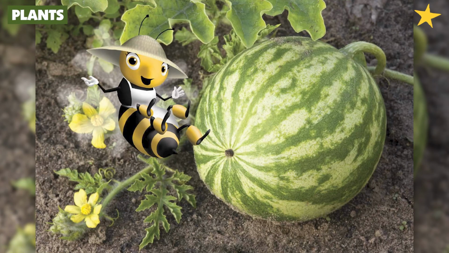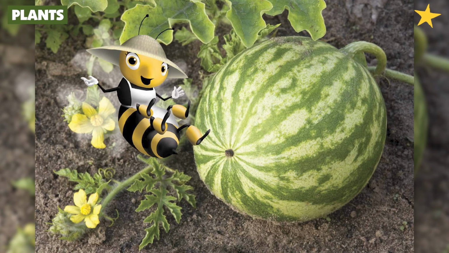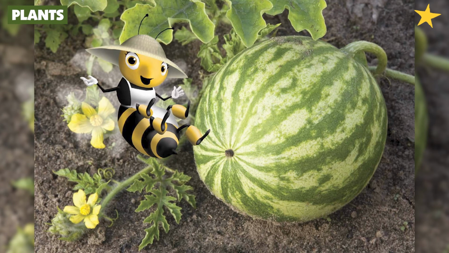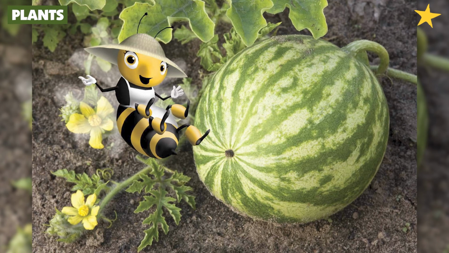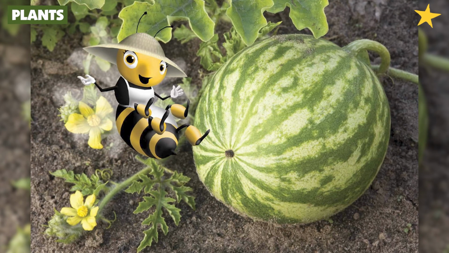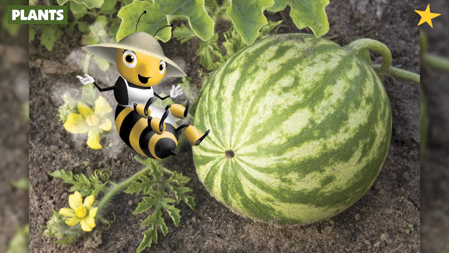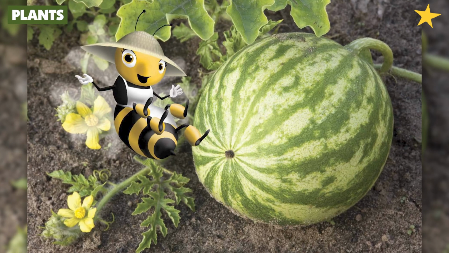Here's one last plant. It's a watermelon plant. This watermelon plant bloomed a few weeks ago. I visited its flowers and found the nectar to be quite delicious. I brought some back to my hive, where the worker bees made it into honey.